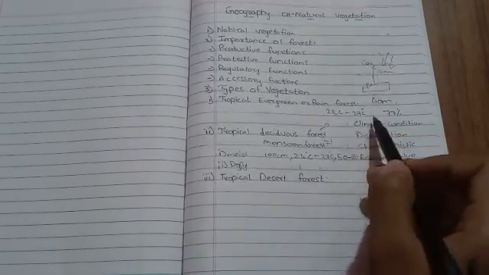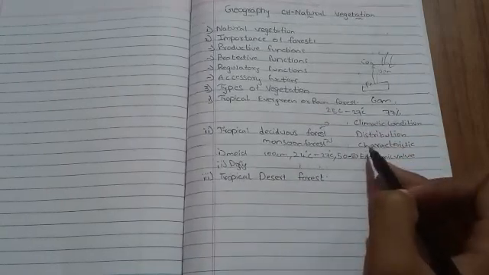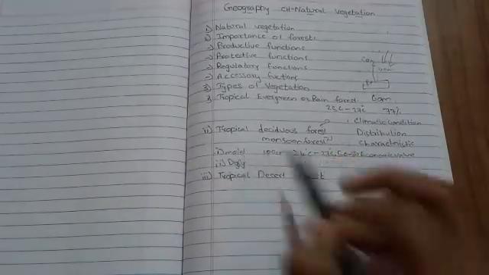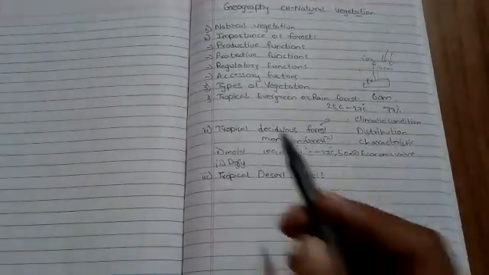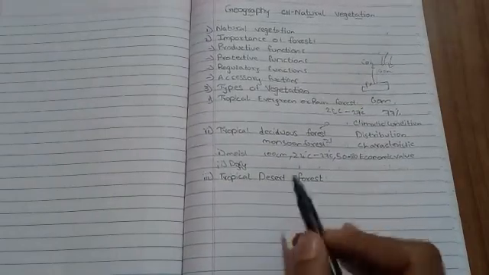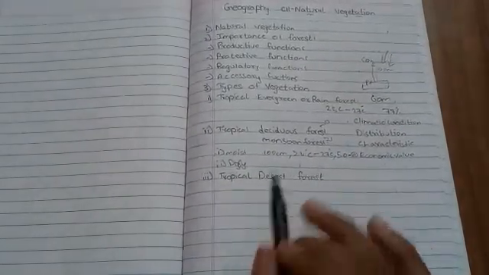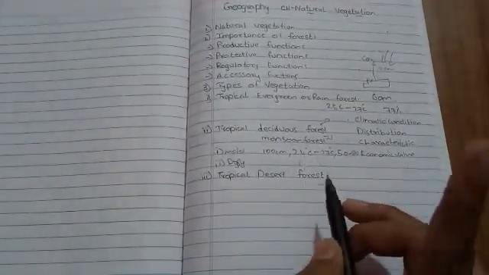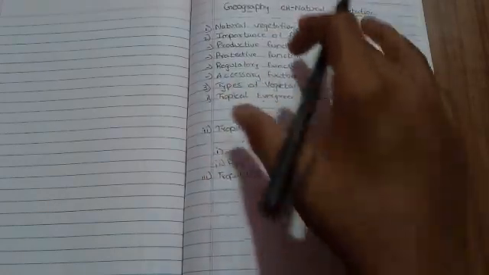We have completed climatic conditions. Next, what is the distribution of moist deciduous forest? It occurs in the northeastern parts, for example this part of India, the northeastern part.